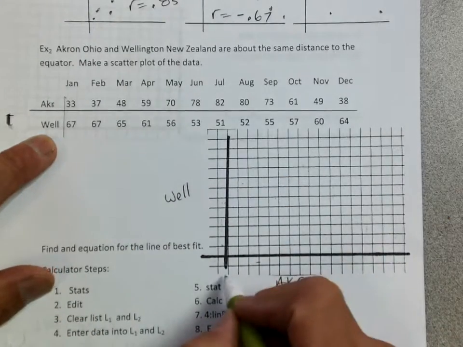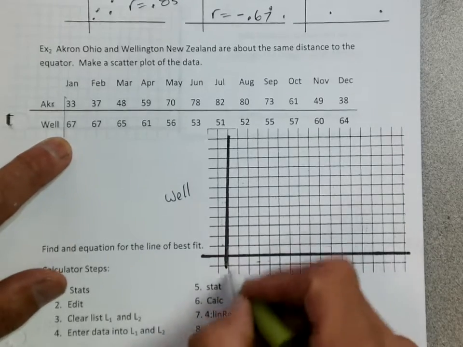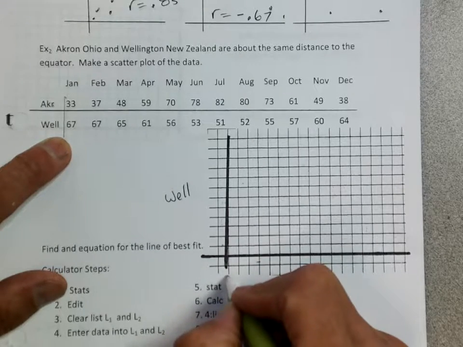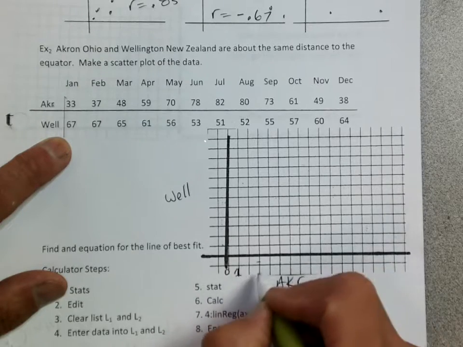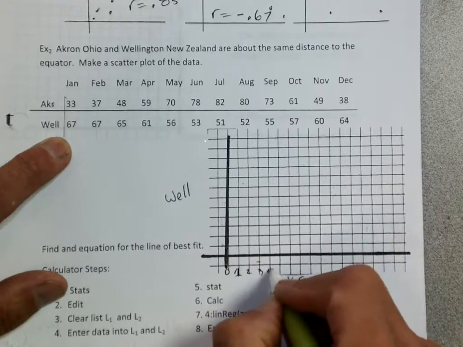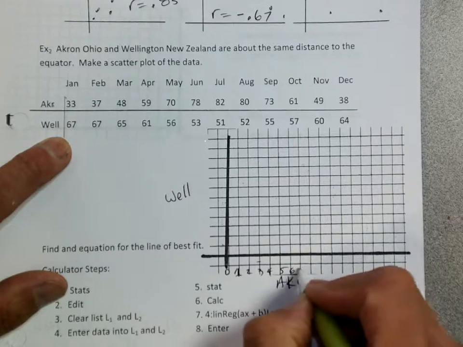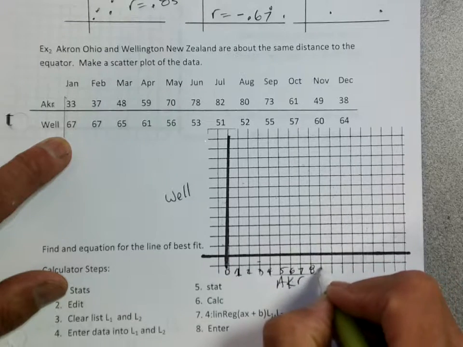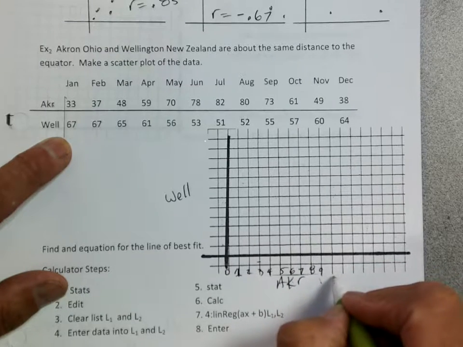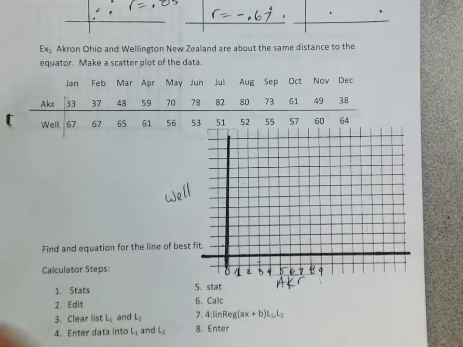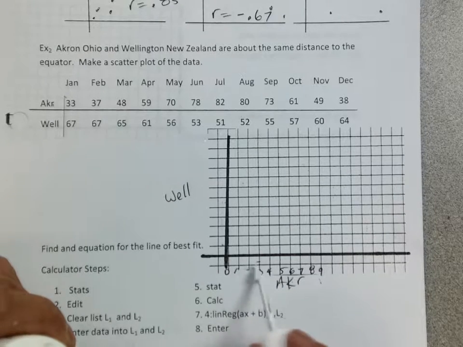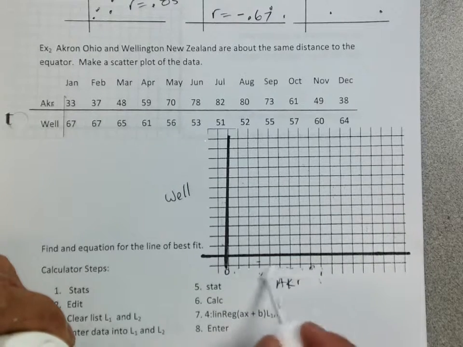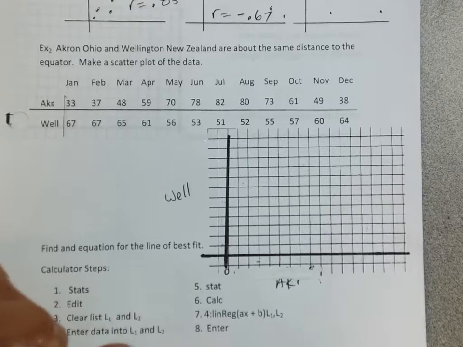So we've got January. Let January be 1. So we'll go 0, we'll go 1, because that's January, okay? 2, 3, 4, 5, 6, 7, 8, 9. Oh, those are months. And I am wrong once again. Oh my goodness. We went temperatures, not months. It's easy to fix. So, all right, thank you.